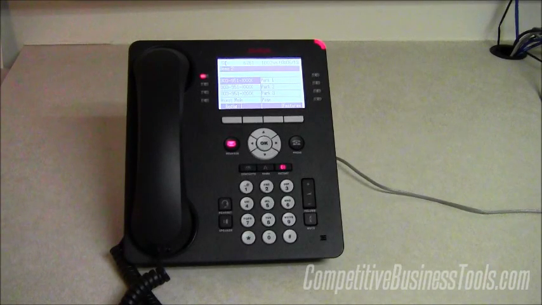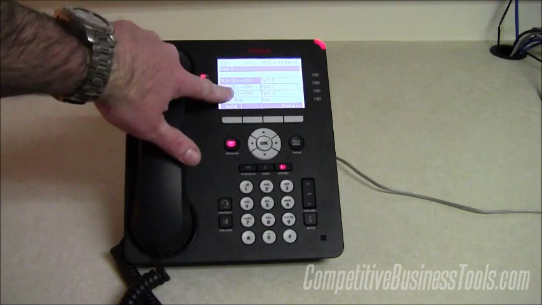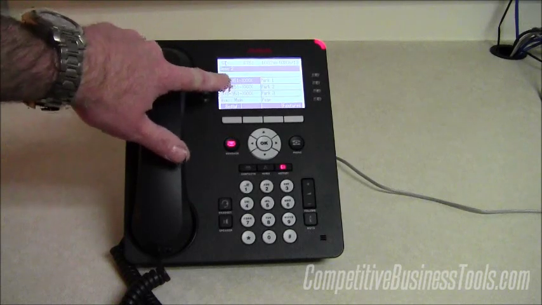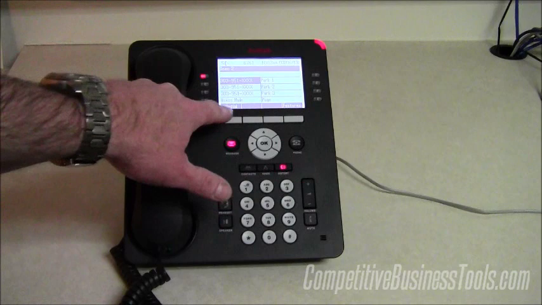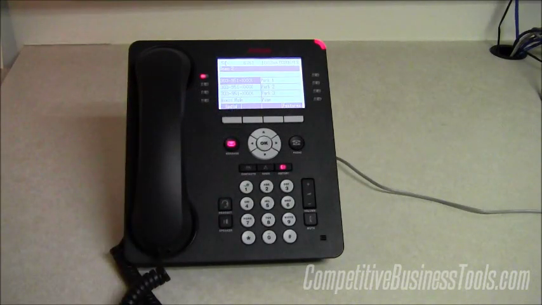Okay, in this video, we're going to cover the 9508 and 9608 desk set, and they're a little bit different than if you already viewed the 9620C and 9640 video. So as you can see, the display is in black and white, for one, not color. You still have your circle keypad with your soft keys. That's pretty common with all the phones.